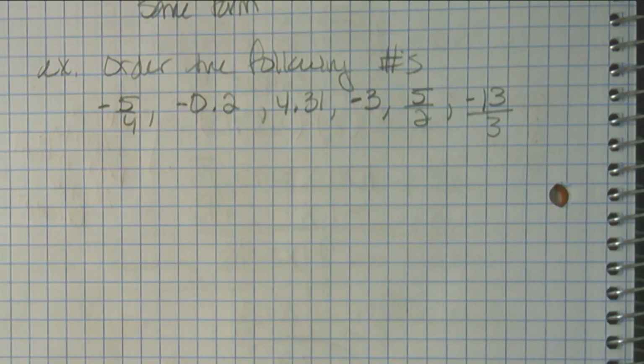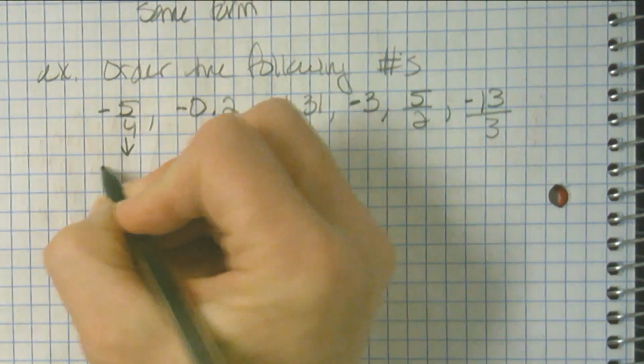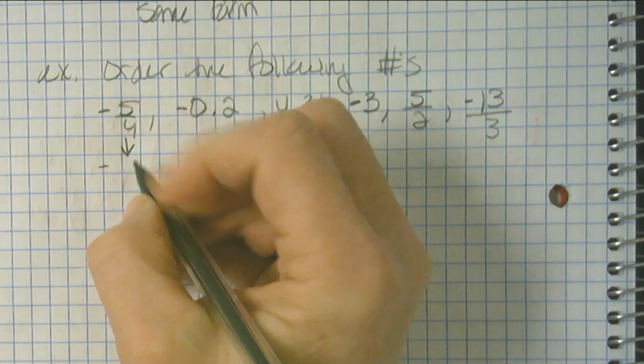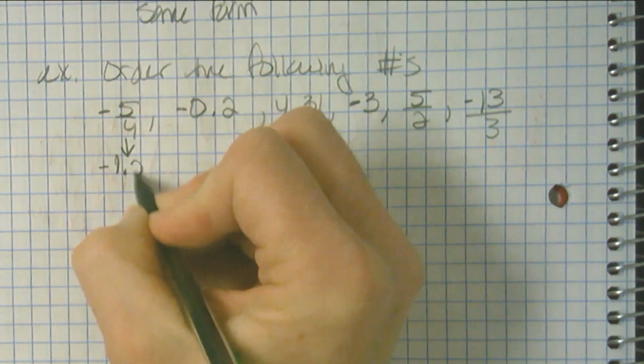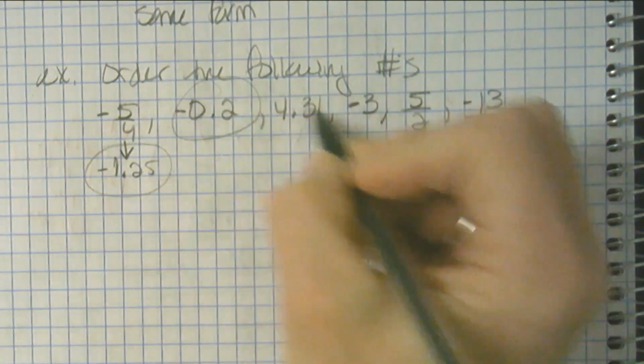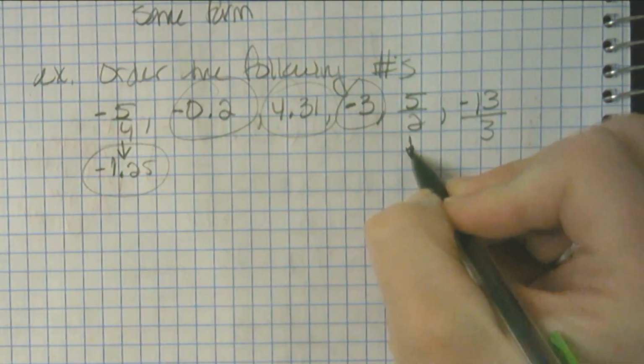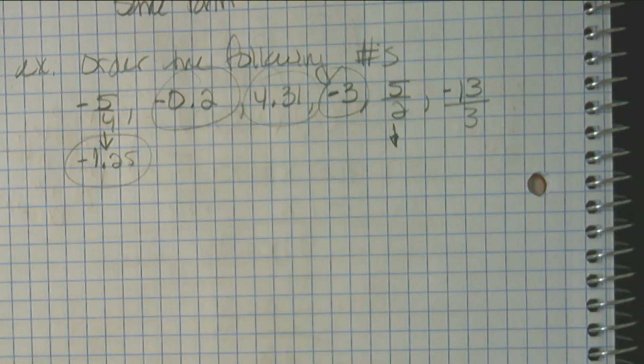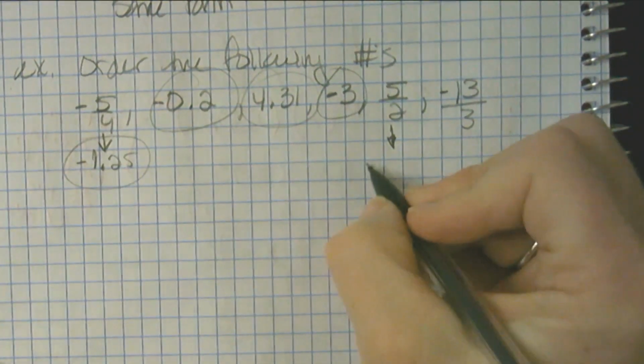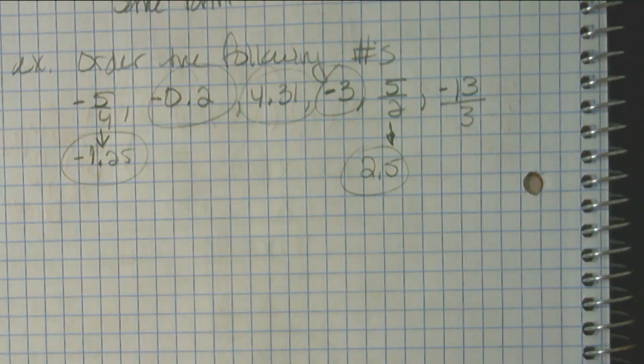How many of you guys know what -5/4 is as a decimal, without even having to put it in a calculator? What would it be, Danny? Yeah, that's -1.25. I'm just going to circle it because I know that's what I'm comparing. How about 5/2? What do you know that's going to be as a decimal? Amanda? Yep, that's 2.5.